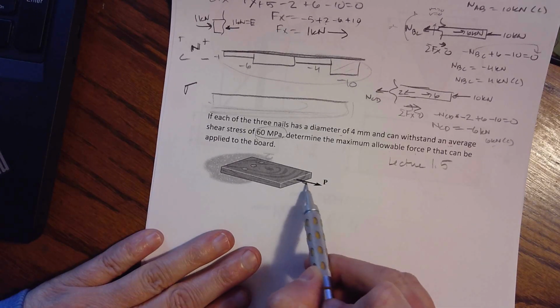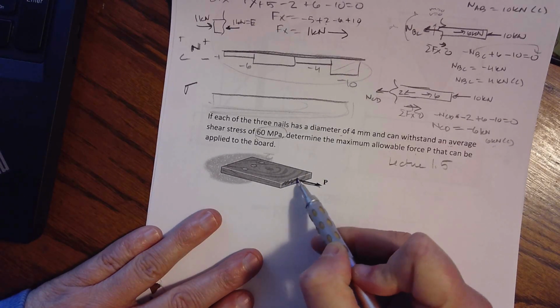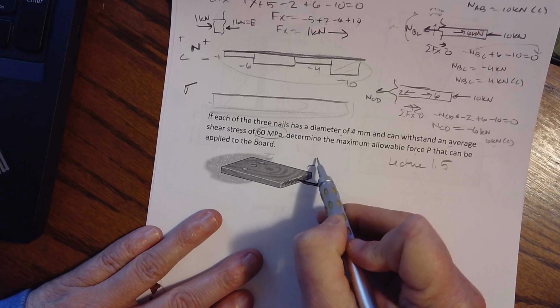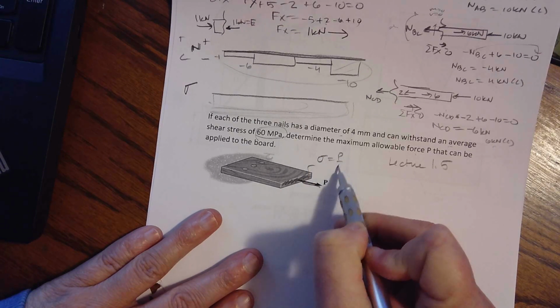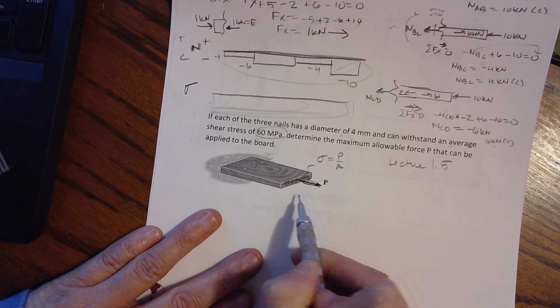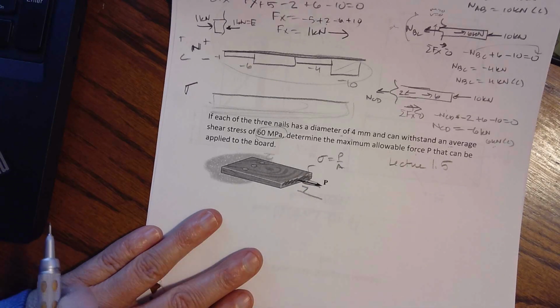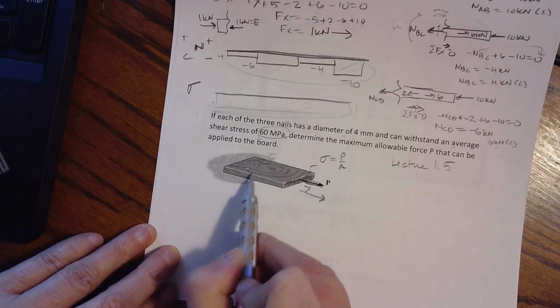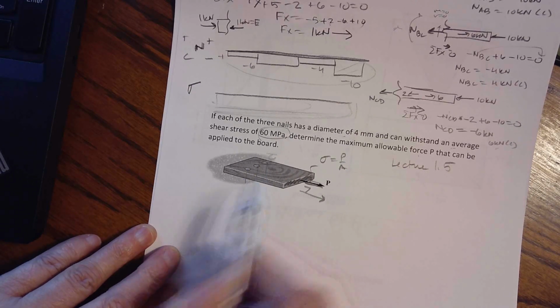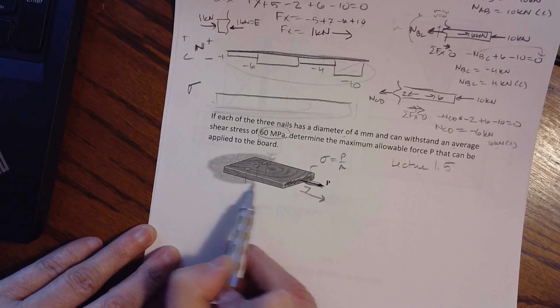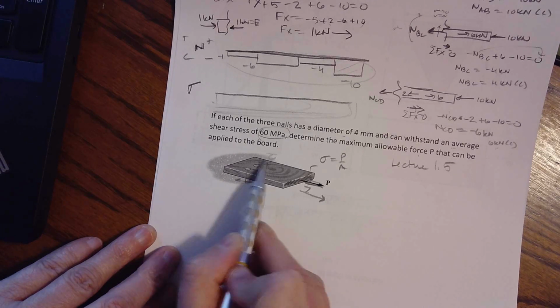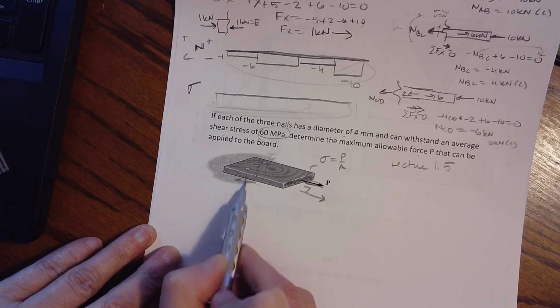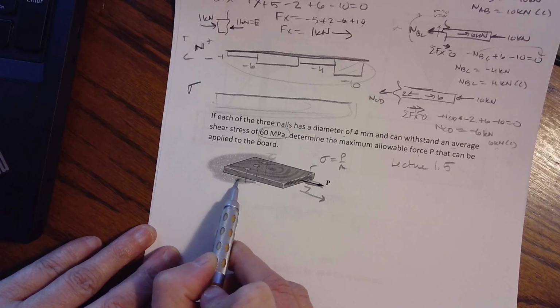So if I'm pulling this force P, then this board is going to have a normal stress of P over A because this force is perpendicular. Do you see how that force is perpendicular to the cross section? As I'm pulling on this board, I have these nails or bolts going through, and they are resisting this force P as well.